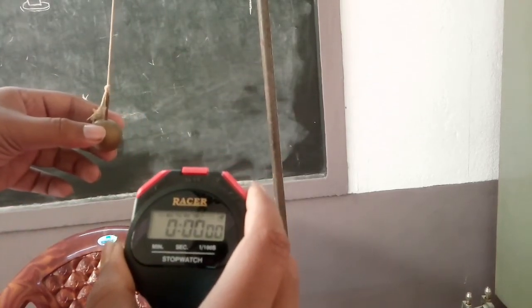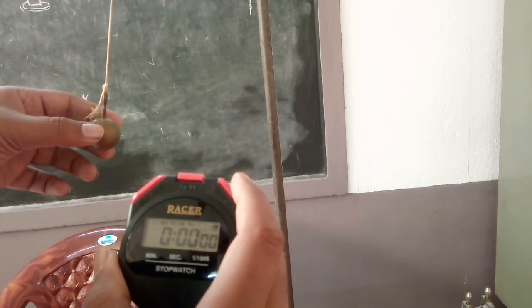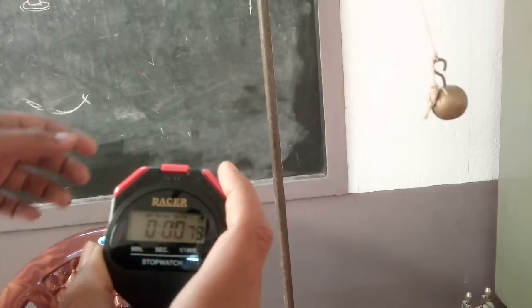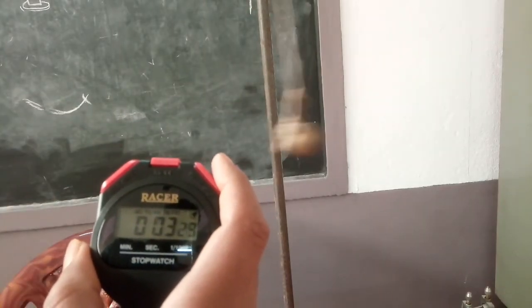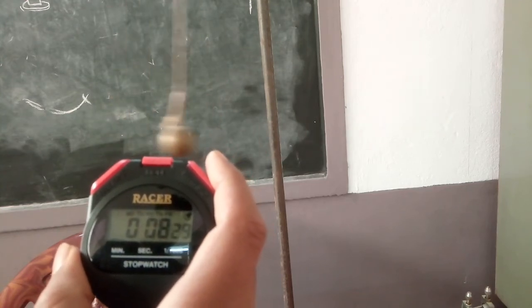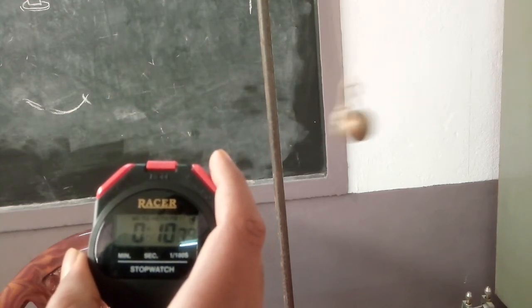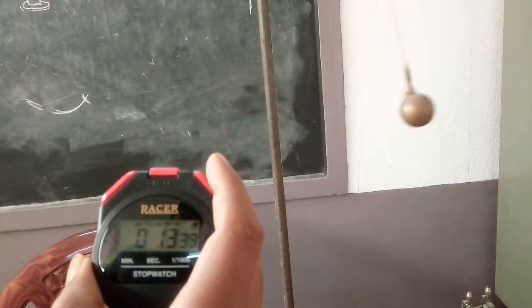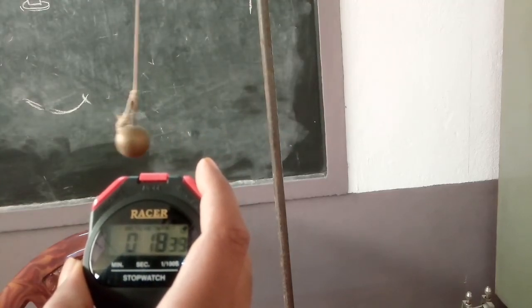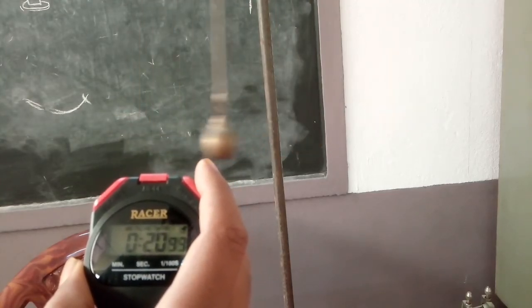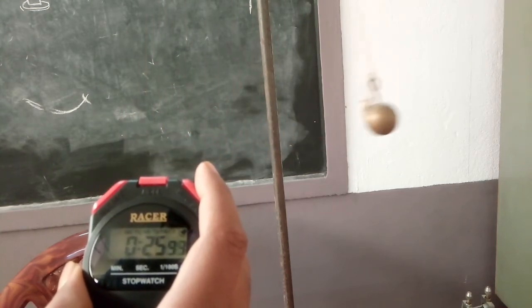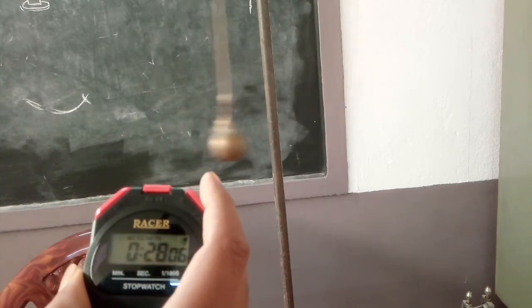So we have displaced it, and when we release it, we start the stopwatch. 1, 2, 3, 4, 5, 6, 7, 8, 9, 10, 11, 12, 13, 14, 15, 16, 17, 18, 19, 20.